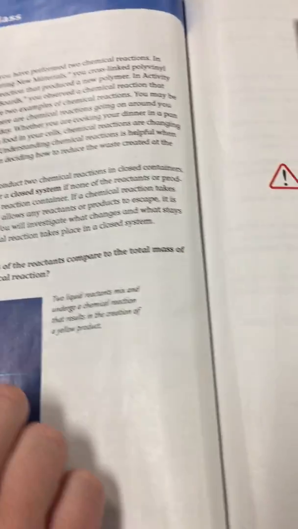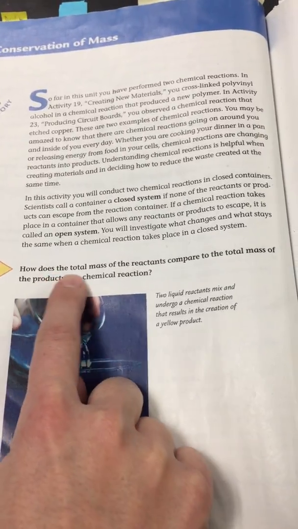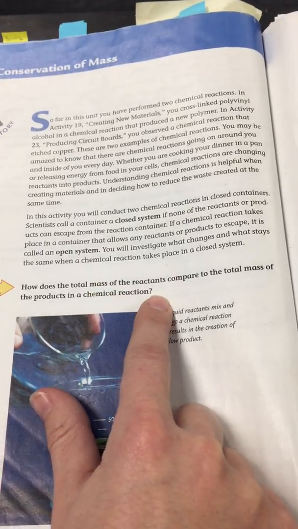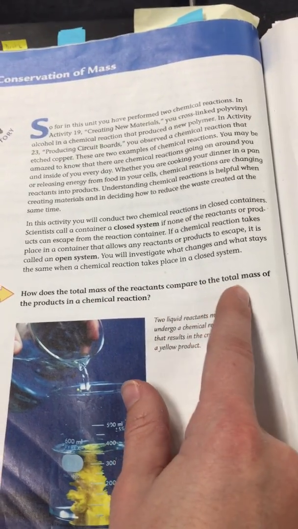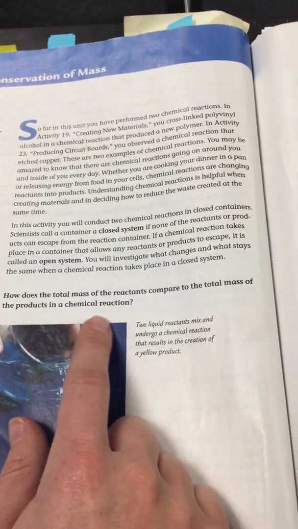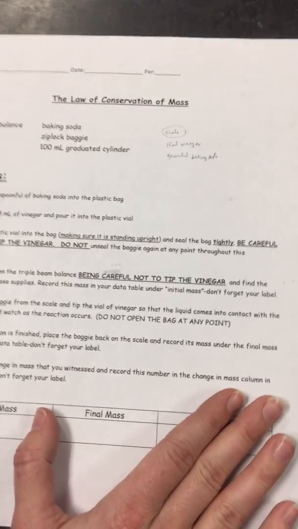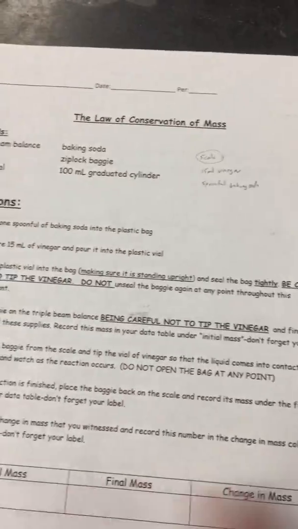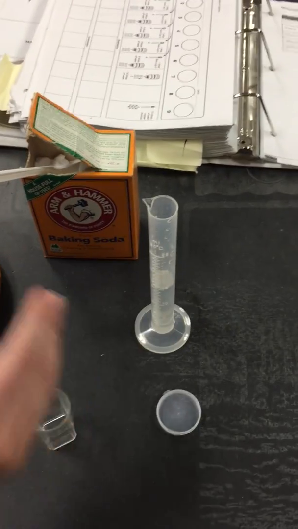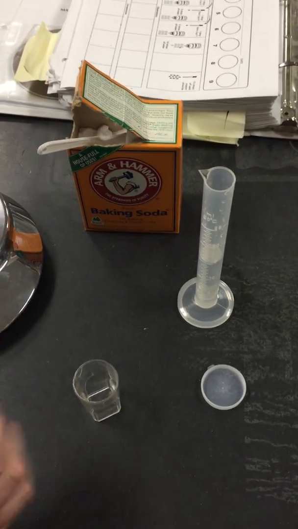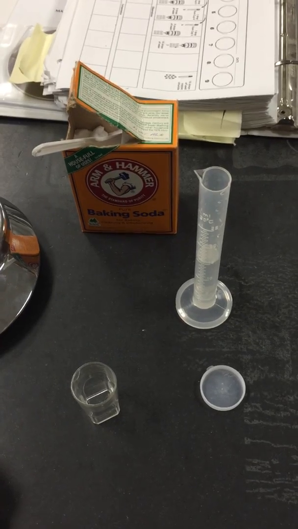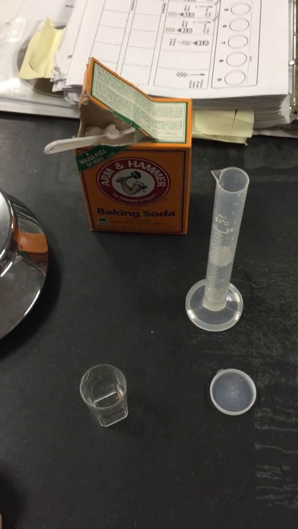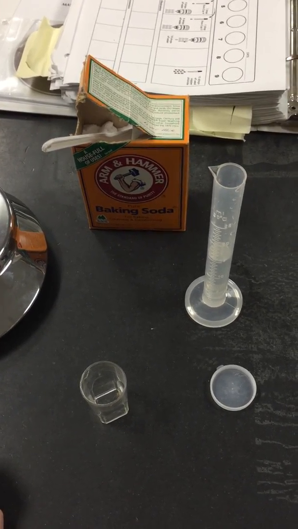Our challenge today is how does the total mass of the reactants compare to the total mass of the products in a chemical reaction? In this lab, we are going to use baking soda and vinegar, which are our two reactants. We're going to combine them and create a closed system, and we're going to see if the mass changes at all.